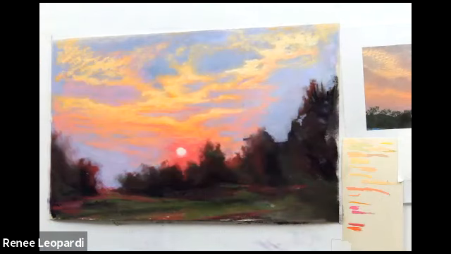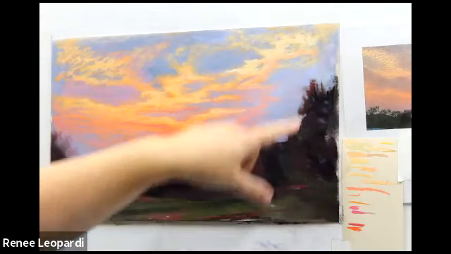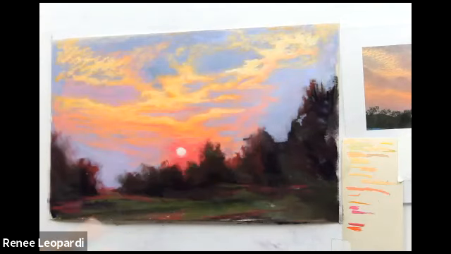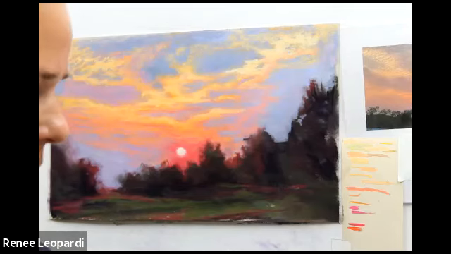So it's a little solid right now, but I'm just adjusting my tree line shapes just to give some more dimension.